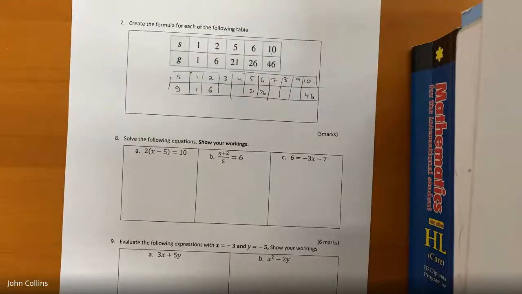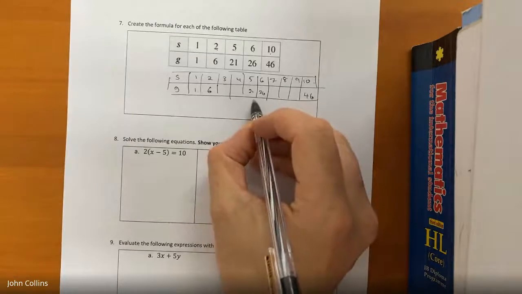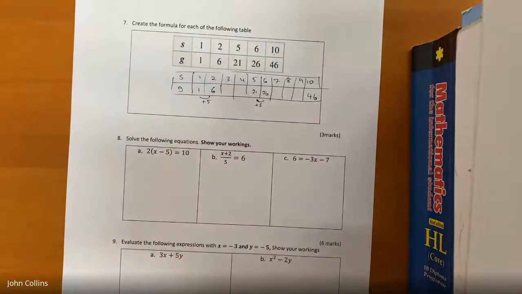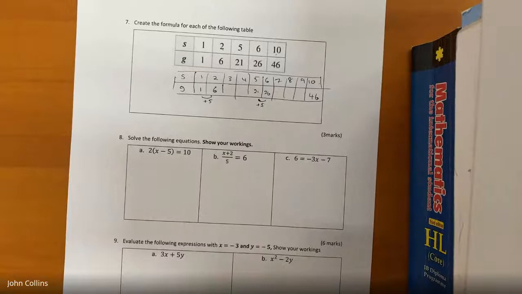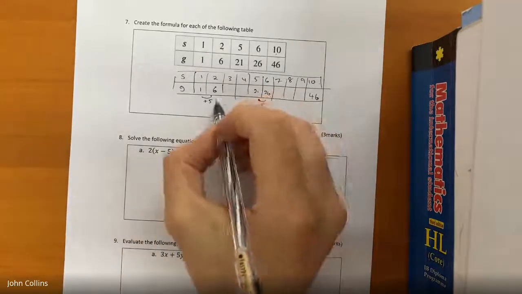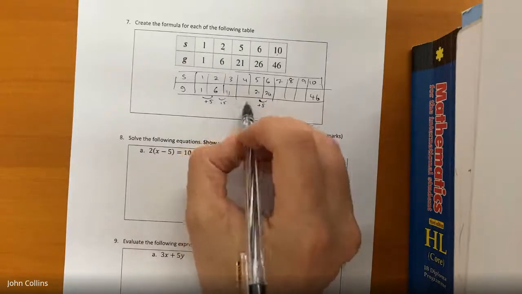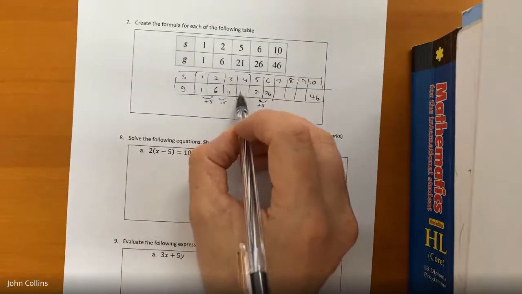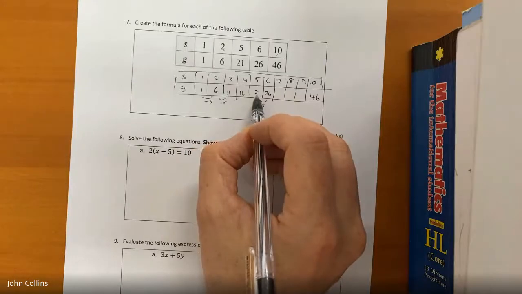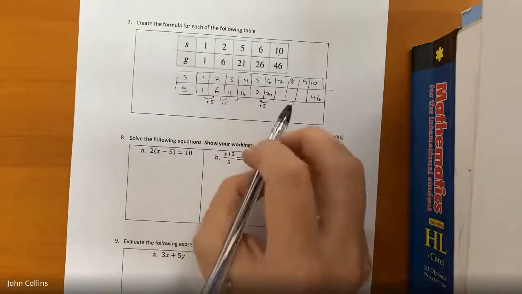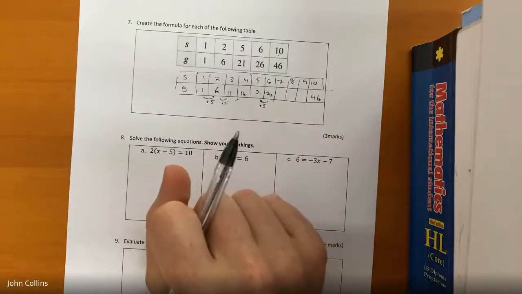Now, we could create a rule here because we have ones beside each other. That's plus 5 here. That's also plus 5 here. And just to confirm, if I added 5 here, I would get 11. If I add 5 again, I would get 16. And if I added 5 again, I get 21. So adding 5 seems to be my rule. As soon as I know my rule, I can jump straight to my formula.